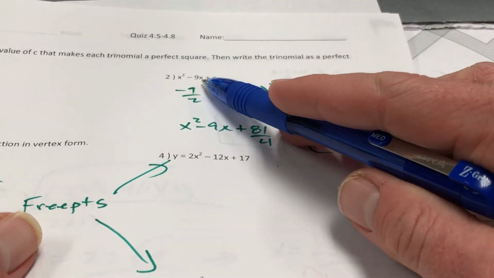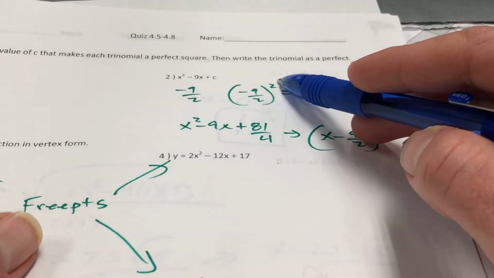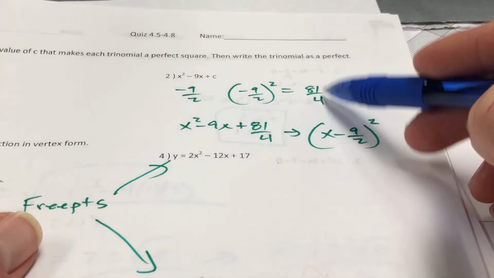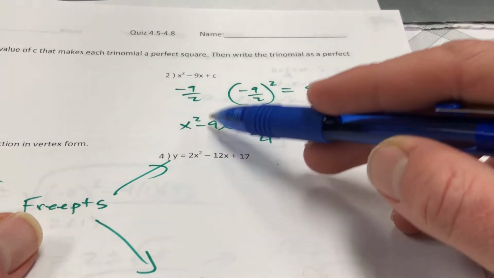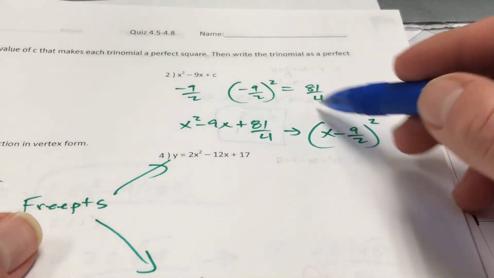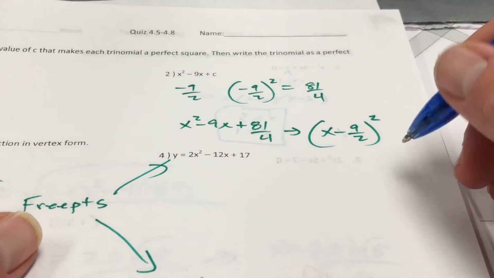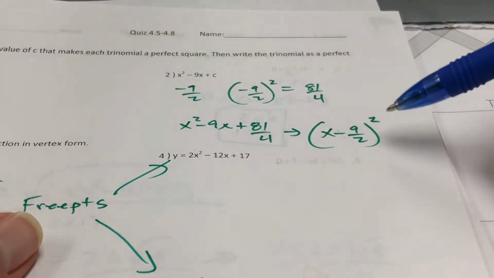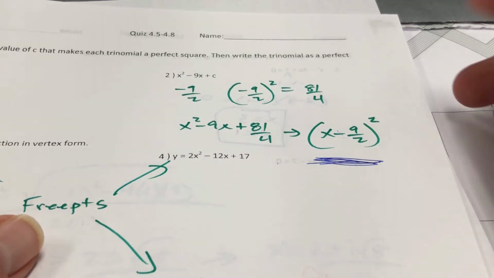Half the middle term there would be negative 9 over 2. So if I square negative 9 over 2, negative 9 squared is 81. 2 squared is 4. So that's the value of C. What in the world multiplies to 81 over 4 and adds to a negative 9? Just always half the middle term. Negative 9 over 2 plus a negative 9 over 2 gives me negative 9. When I multiply them together, I get 81 over 4. So got a fraction involved, but that is how that factors.